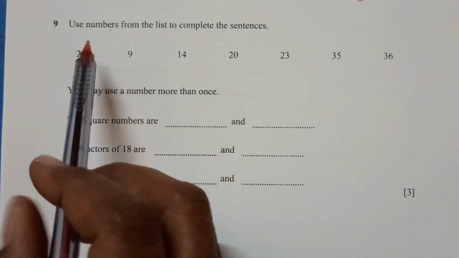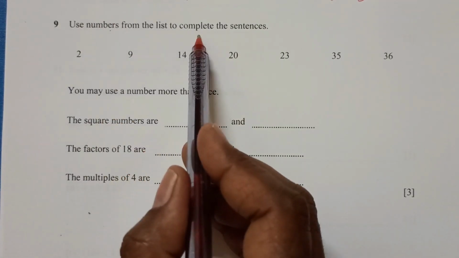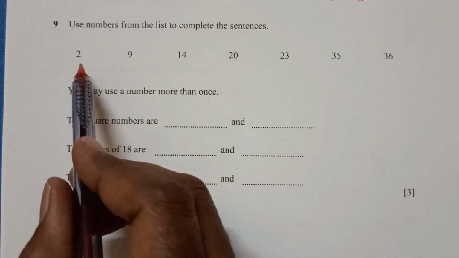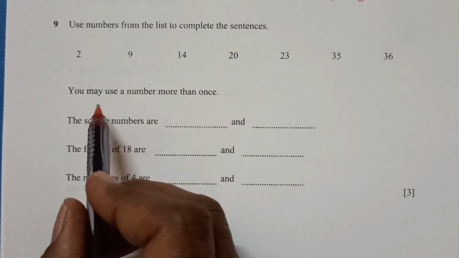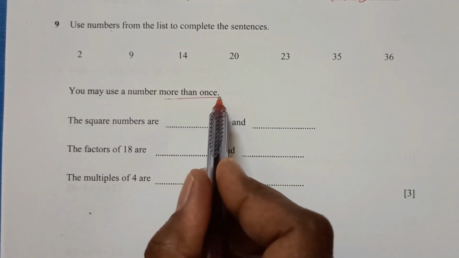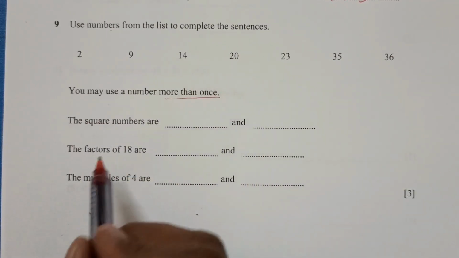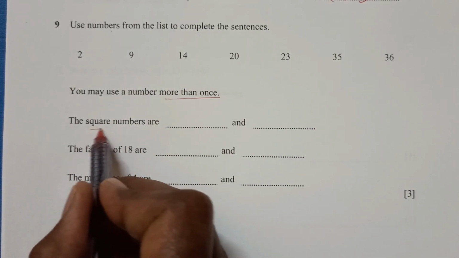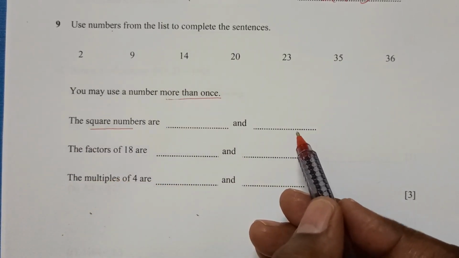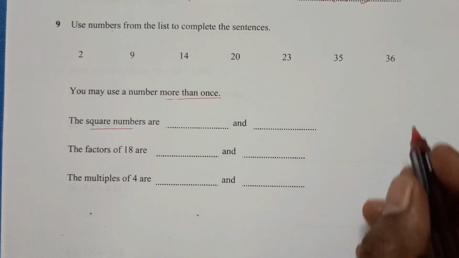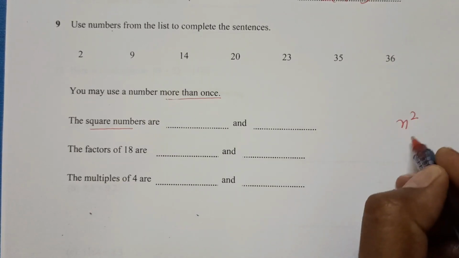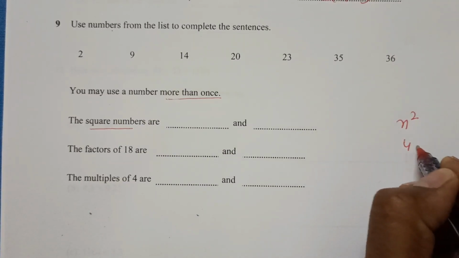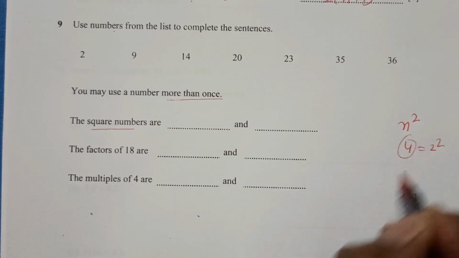Question number 9. Use numbers from the list to complete the sentence. So we have these numbers here. You may use numbers more than once, so we can repeat the numbers. The first one is: square numbers are dash and dash. Square numbers are the numbers that can be written as n squared. That means 4 can be written as 2 squared. So 4 is a square number.